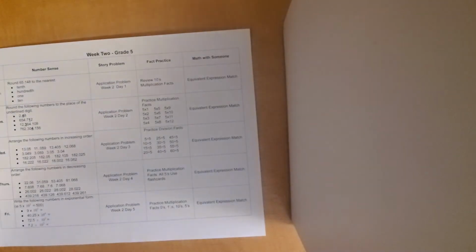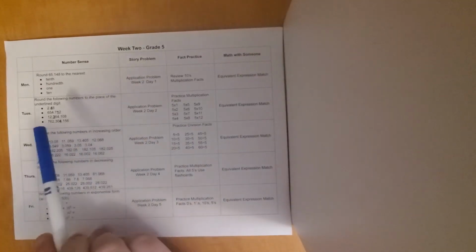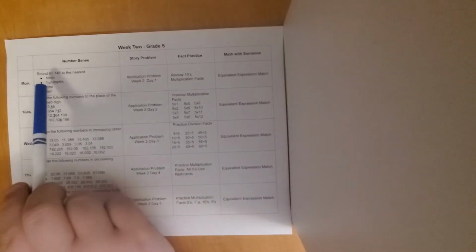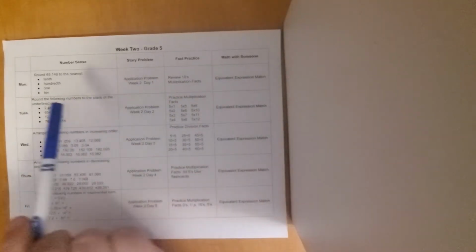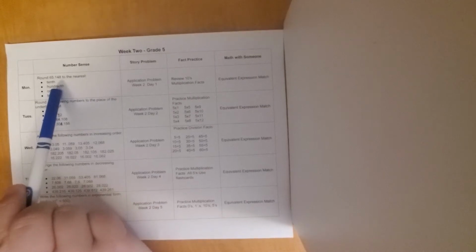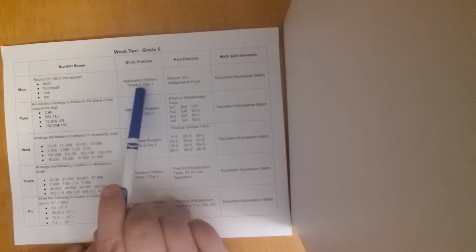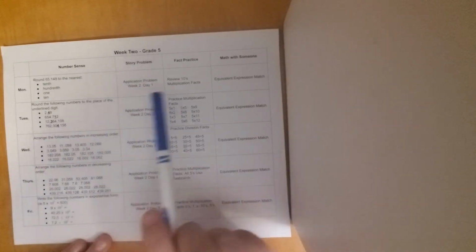Just to review, we've got our to-do sheet here. Your parents should have one with all your assignments highlighted on it soon. But just for you guys, we're on Monday right now. I already have a video up for your number sense. If you missed that, go back for it. This is what I will help you with in just a second, our story problem of the day.